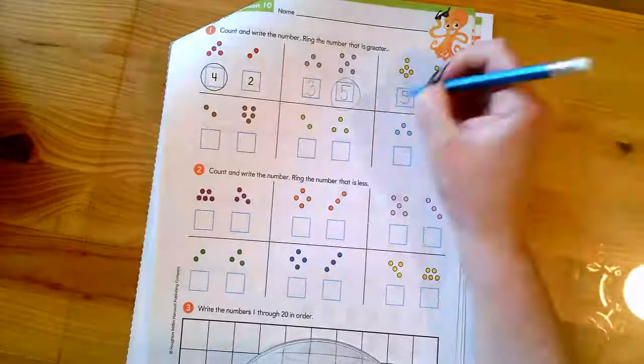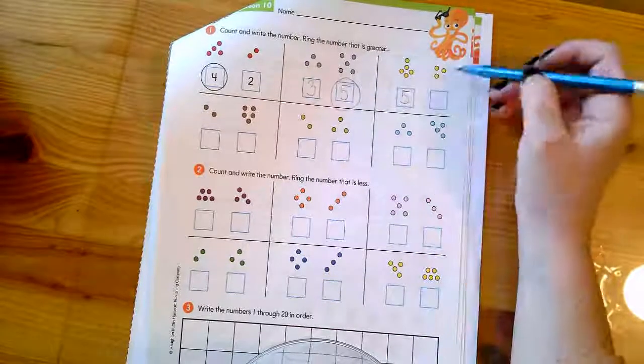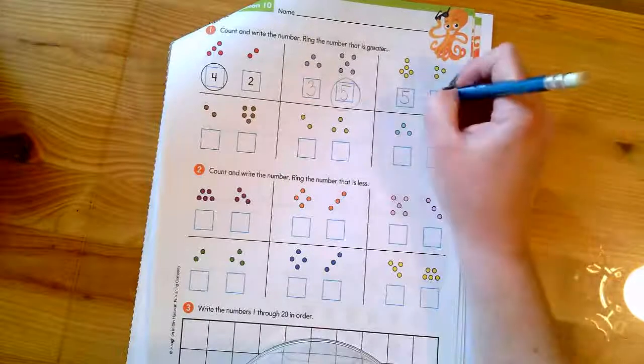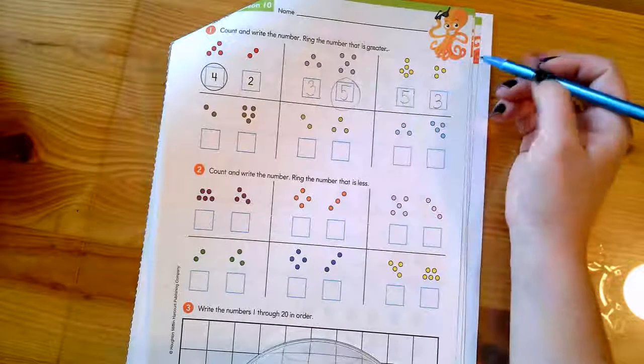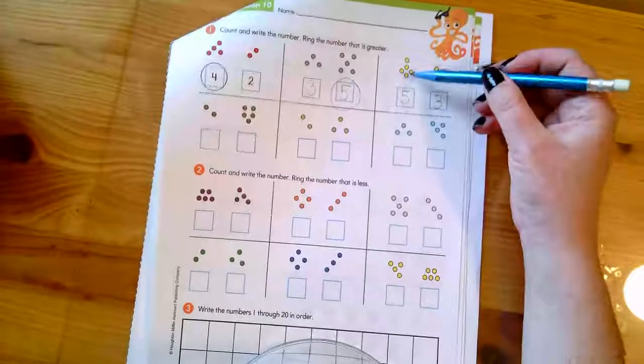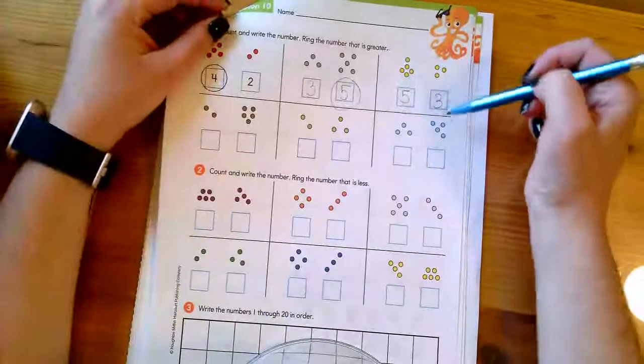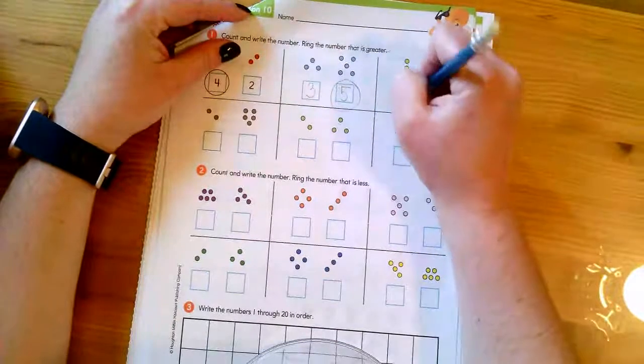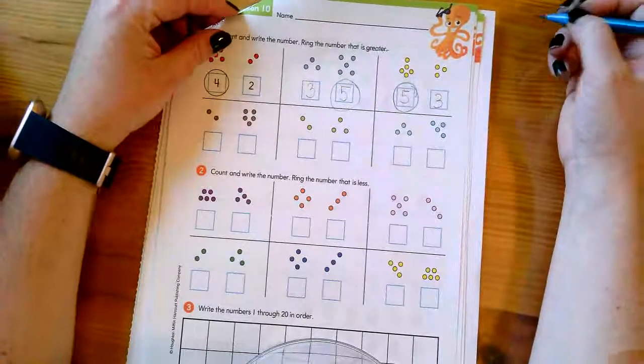Okay. 1, 2, 3. Which group has more dots? Which number is greater? 5 is greater than 3.